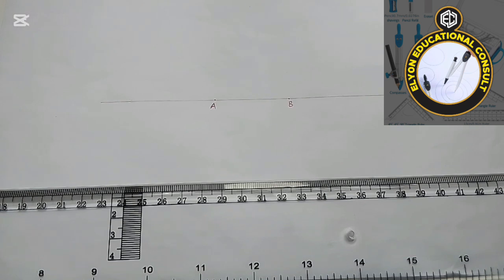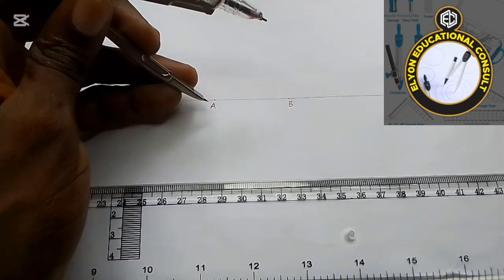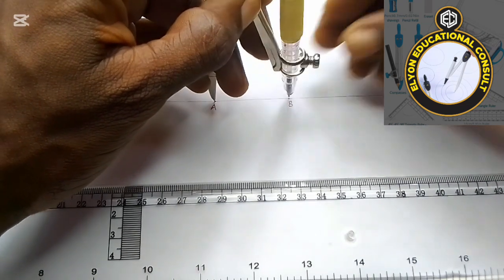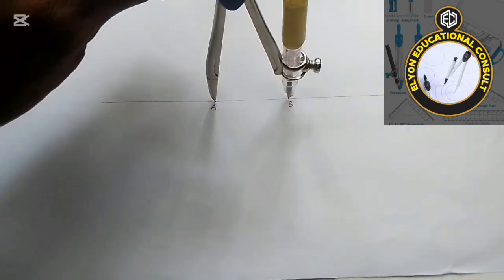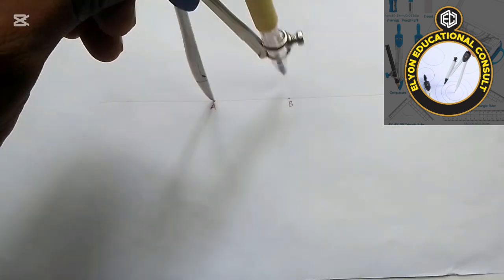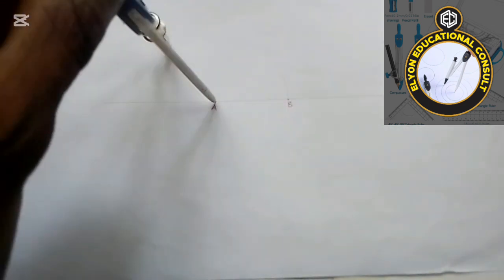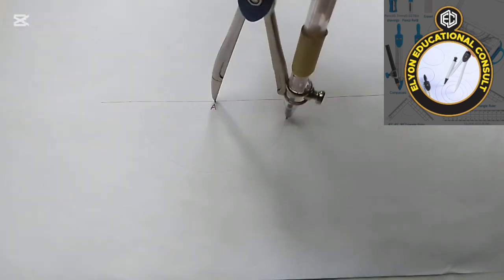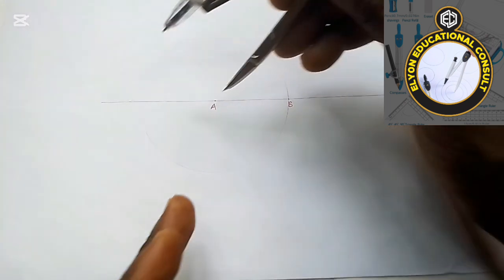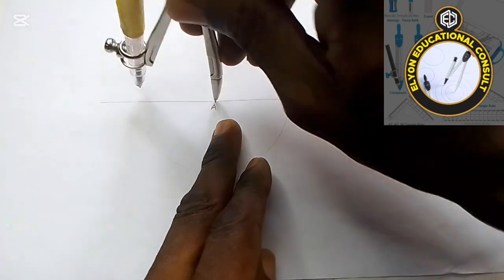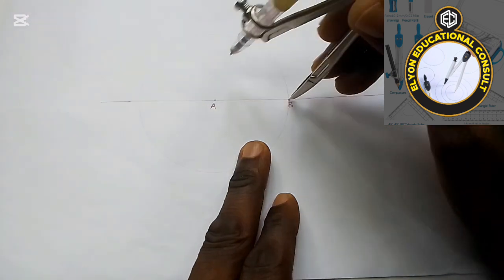The next thing I will do now, place my compass on A, extend to B, and draw a circle this way. So I'll place the same compass length on B. I place it at A first to draw this circle, then I place on B. Now I will draw another circle this way.